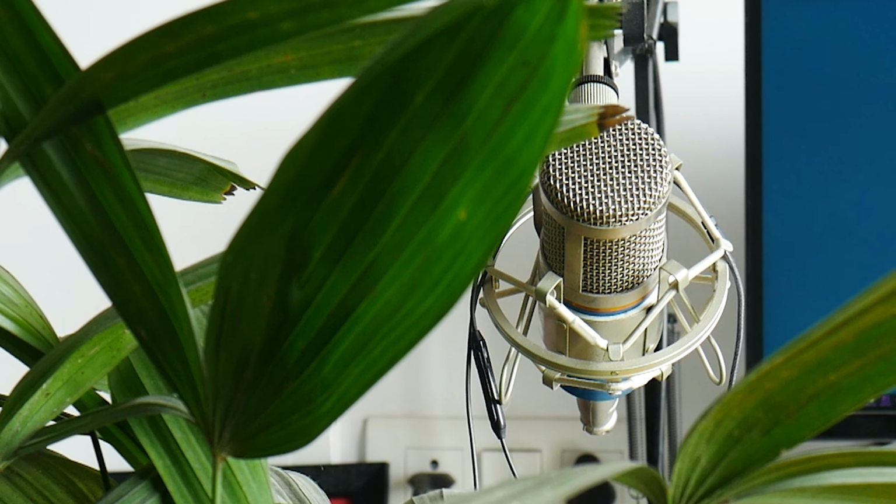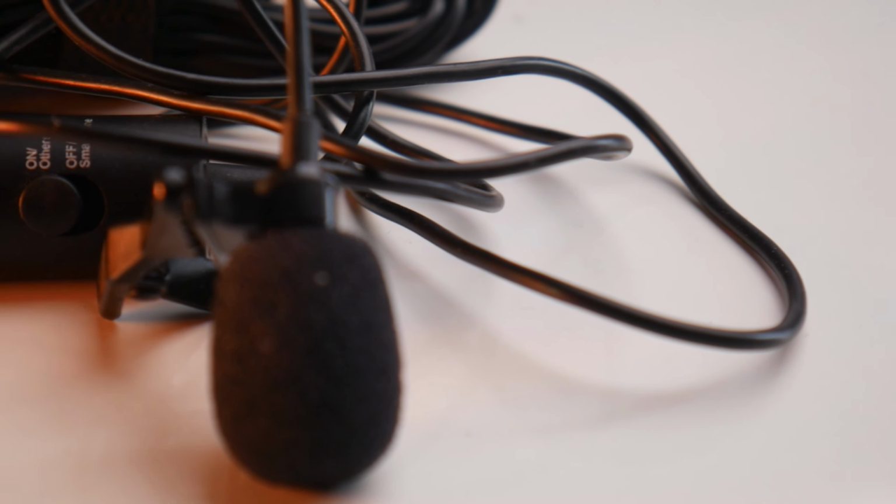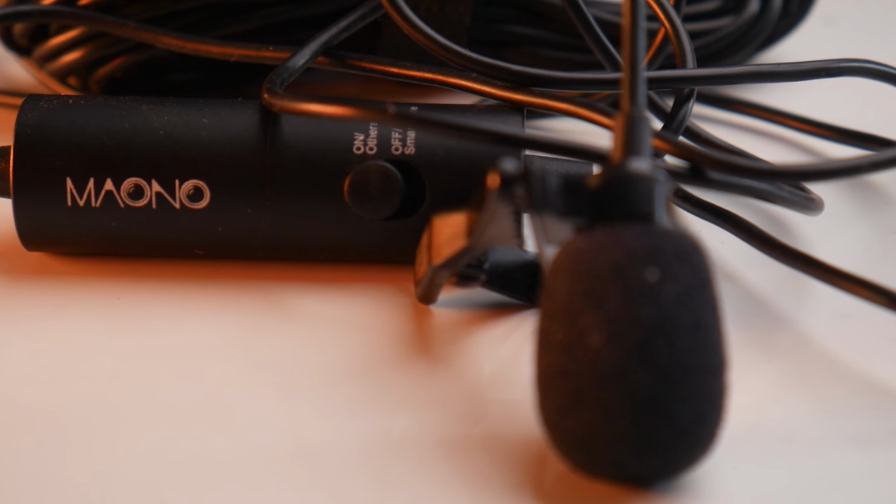So if you're investing in a compressor mic, then you need to buy a stand which will hold this mic in order to give a proper sound. The compressor mic that I'm using is WR800, which costs around 1000 rupees in the Indian market. You can also get this lav mic around the same price. It's from the company named Mano.